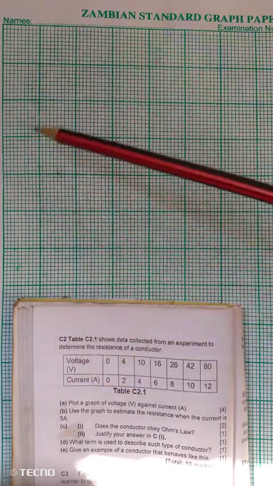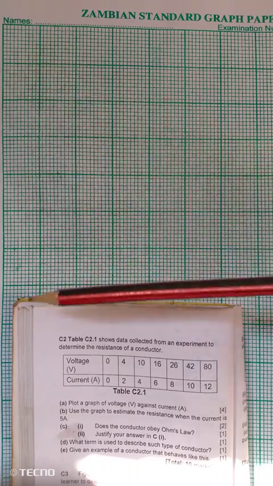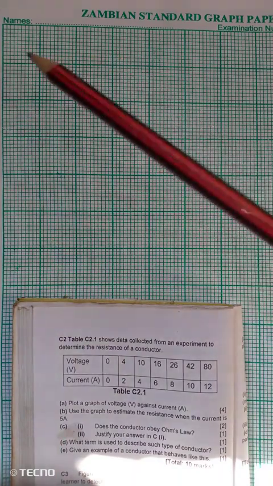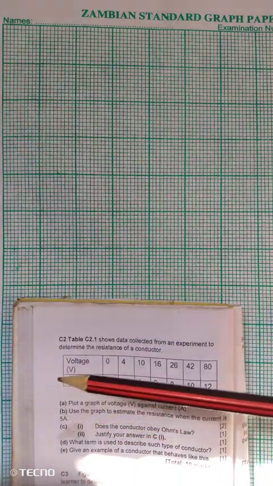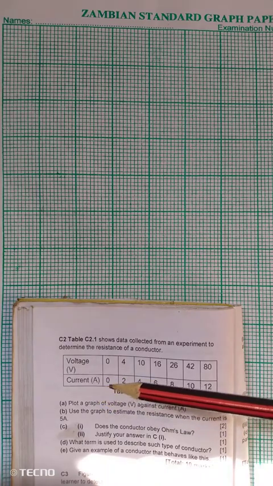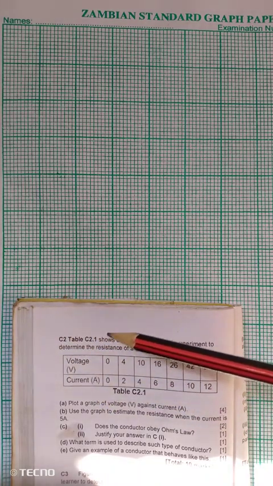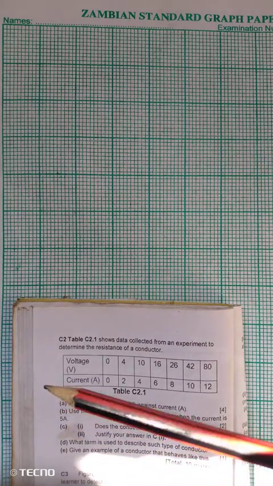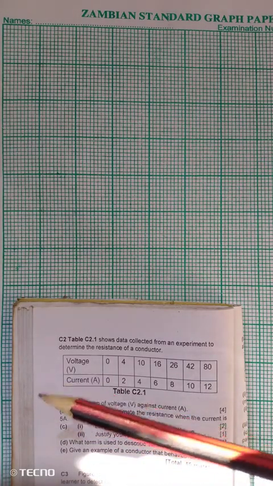This line here, we call this as what? The vertical one, and this one is horizontal. In the vertical, we are going to put voltage, and horizontal you put what? You put current.